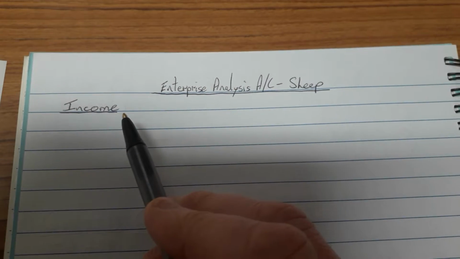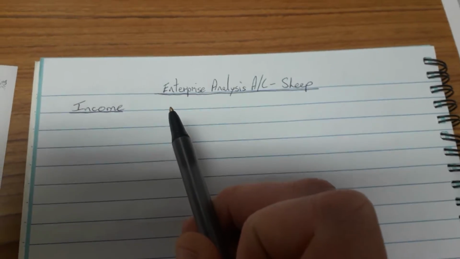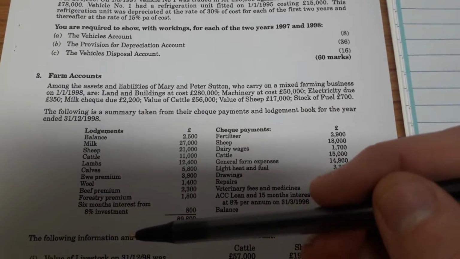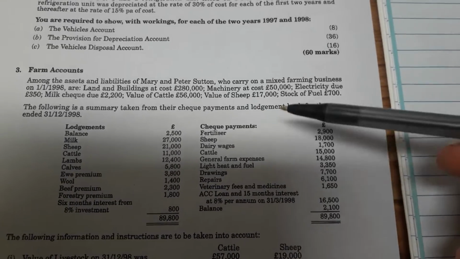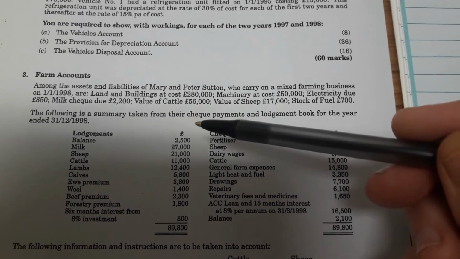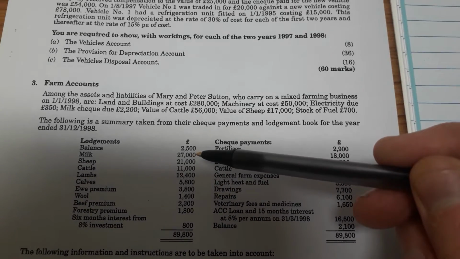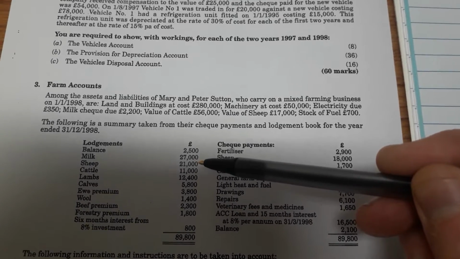And I'll go a little bit more quickly through this because this is very similar to the last account we did, the enterprise analysis account for cattle and milk. So we're mostly concentrating again on, when we're doing the income, on this left-hand side, the lodgement side of the receipts and payments account, and when we'll be doing the expenditure, we'll be looking at this side. So the first thing to notice about this is skip the bank balance, milk, that's nothing to do with sheep. Here we have sale of sheep, 21,000.